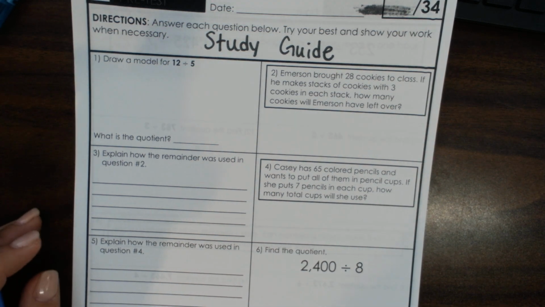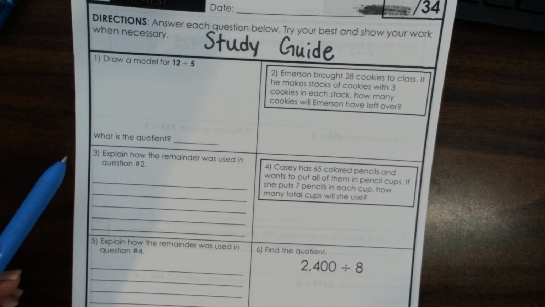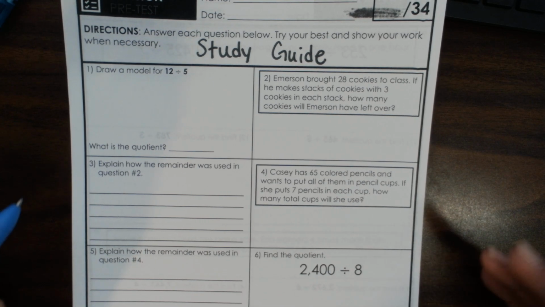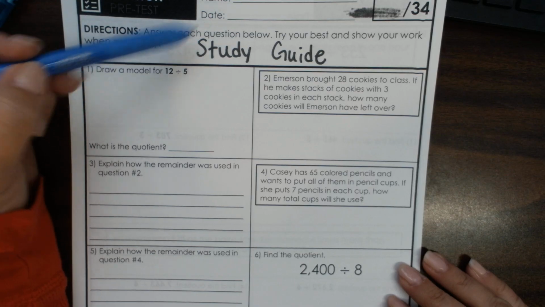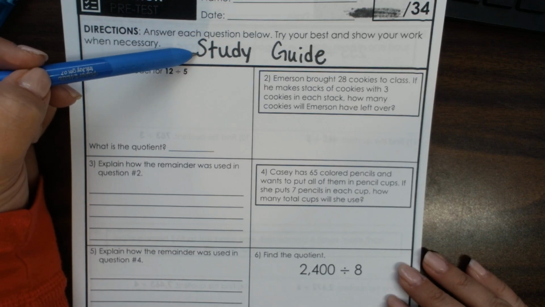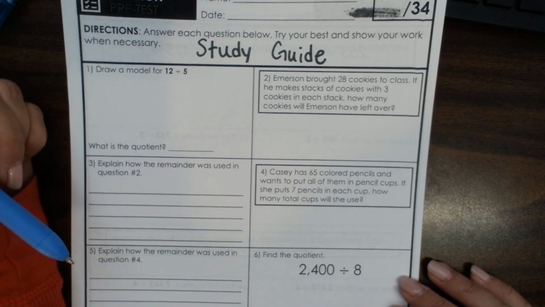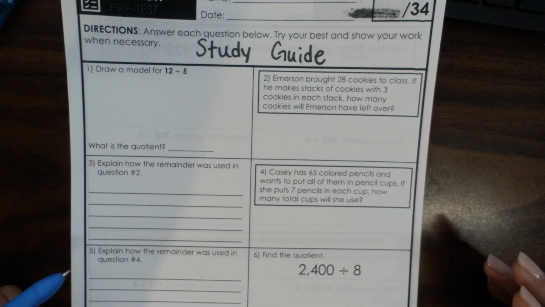This is part one of our division study guide. This will close out our unit for division. And again, as we've stated before, the study guides look exactly like our test. It's just some numbers are switched up. Maybe the stories are slightly different, but the actual skill involved is the same.